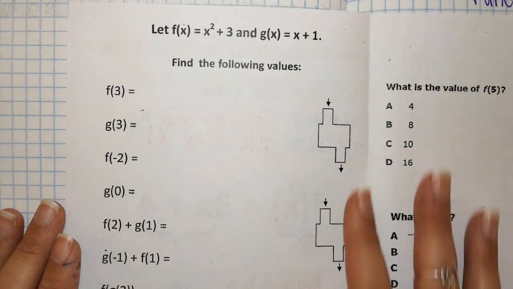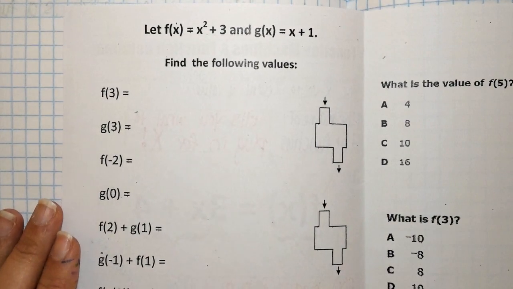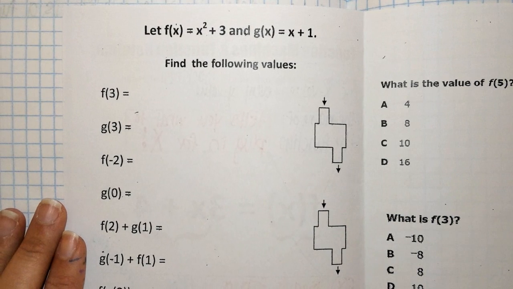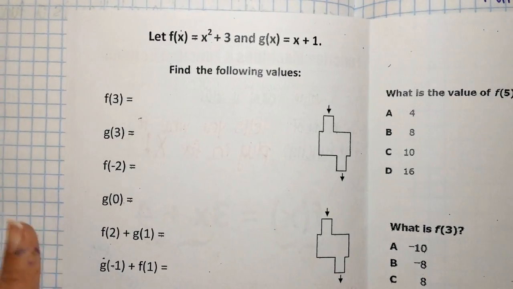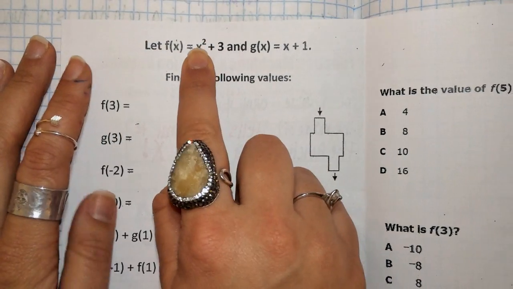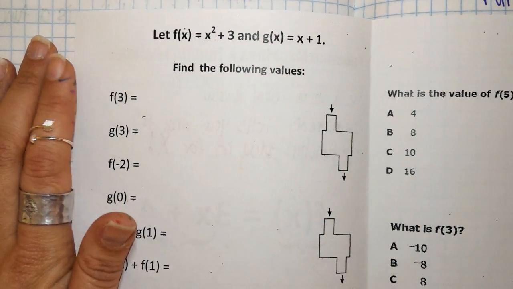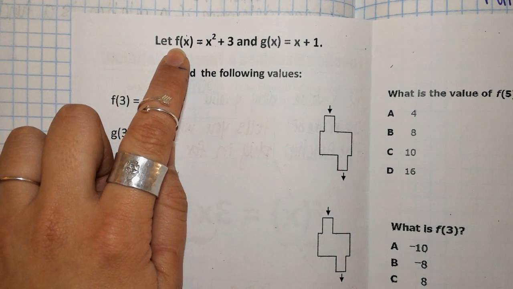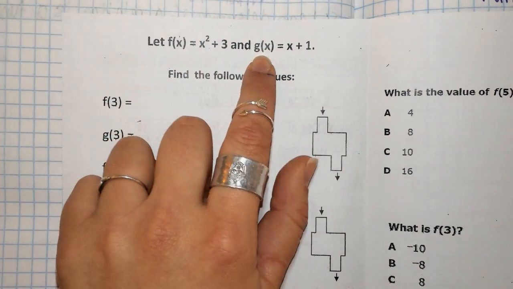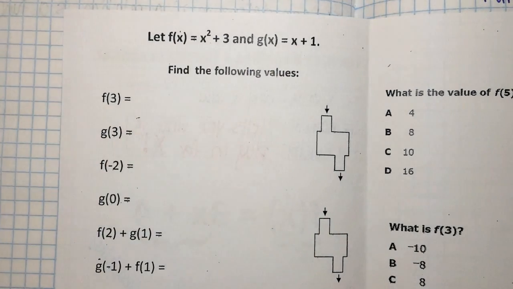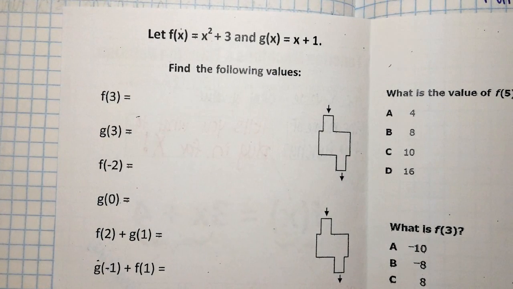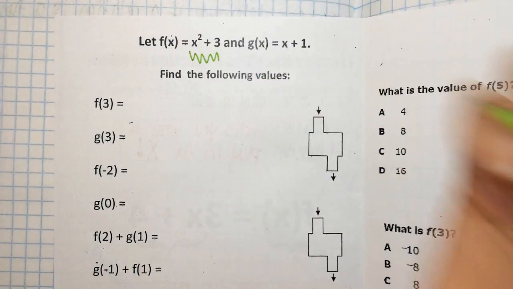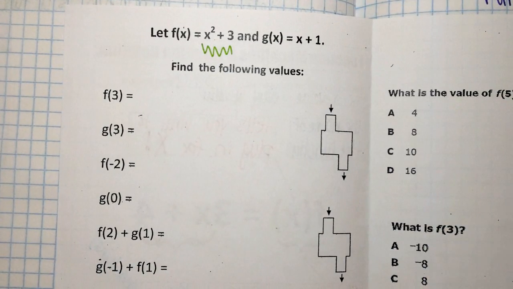Alright, so our first function is x squared plus 3, and our second function is x plus 1. Now, how do we say this? G at x. Yes. If it was a Q, you would say Q at x. If it was a pumpkin, you would say a pumpkin at x. Now, I'm going to work this one out in green, and I'm going to work this guy out in blue.